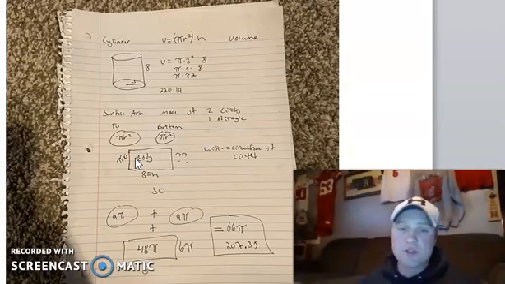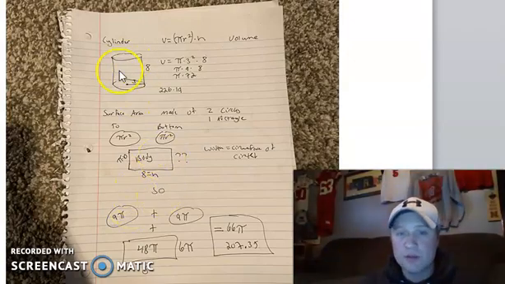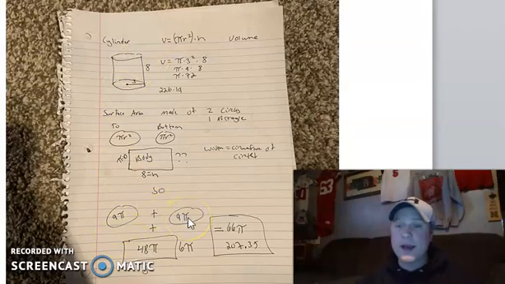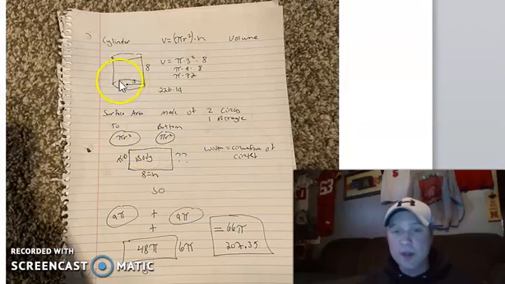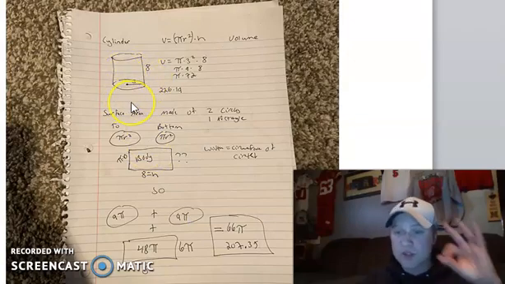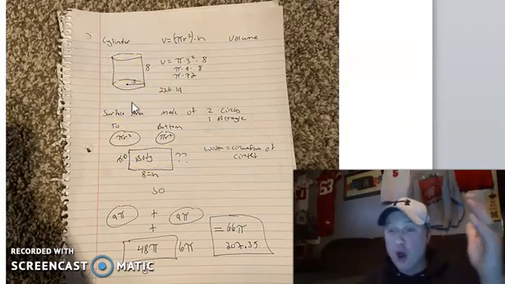Okay. So to find the surface area of this, we take 9 pi plus 9 pi. Where did I get 9 pi? Well, that's the area of the circle. Back up here, they gave me the radius, which was 3. And the area of a circle is pi r squared.